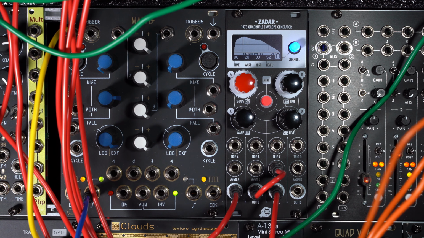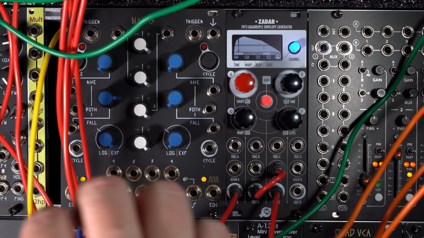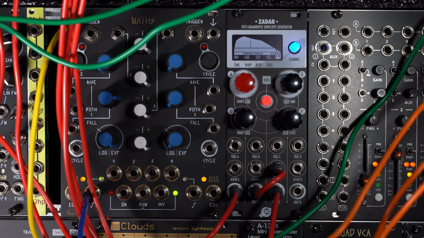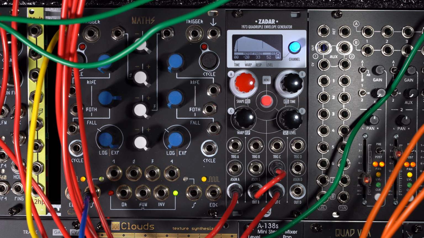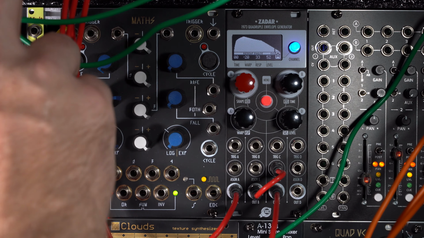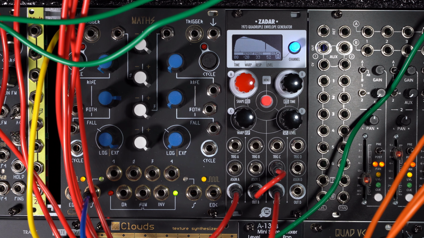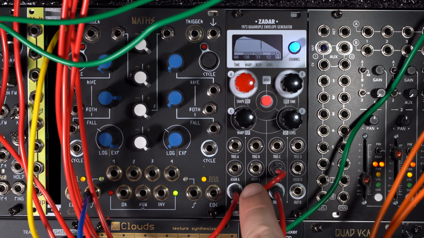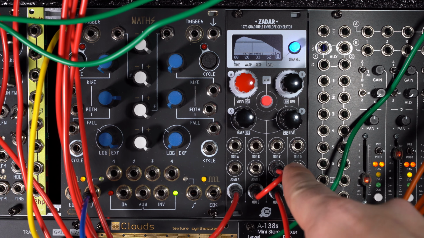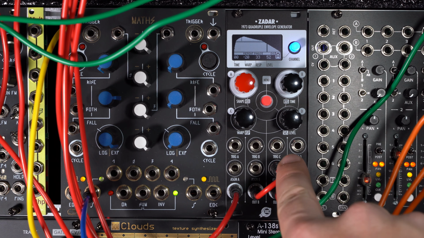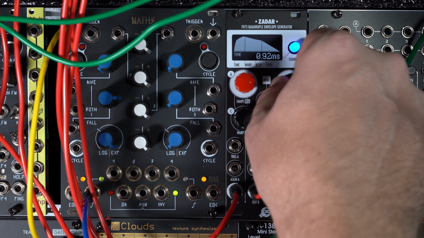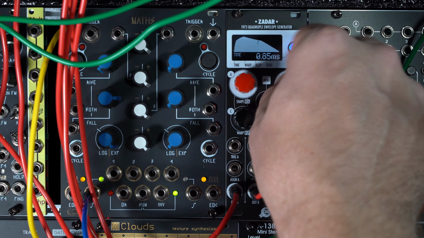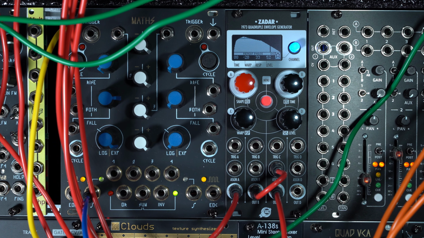So here we have Zadar doing audio rate modulation to an oscillator, to the FM input. And then also output C is modulating my filter over here, the filter cutoff, and then B is modulating C from the module. So if we look at it, here's A right now, the audio rate modulation. I have the time turned all the way down, past the speed it goes.